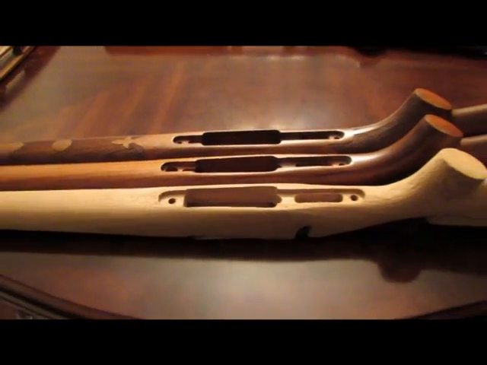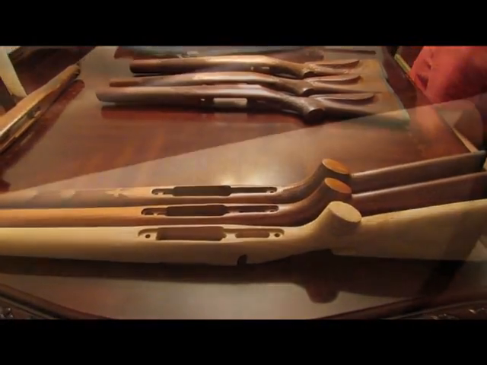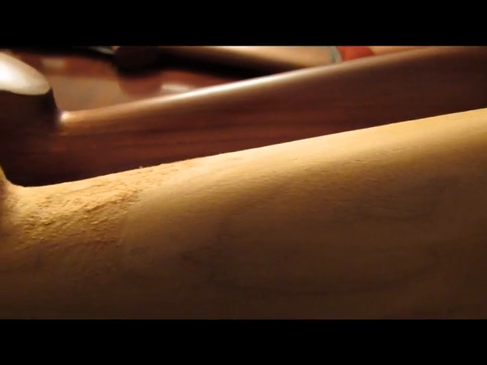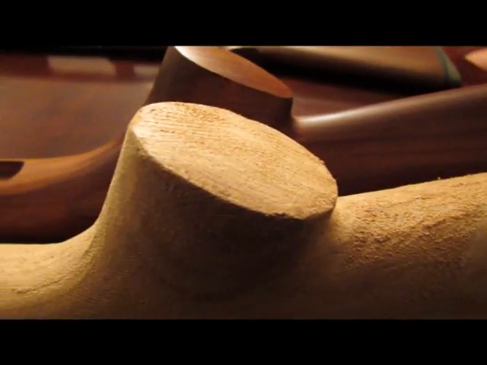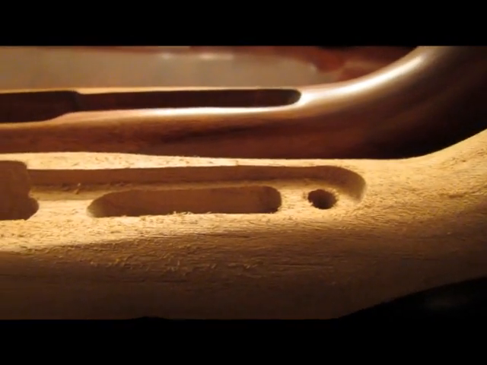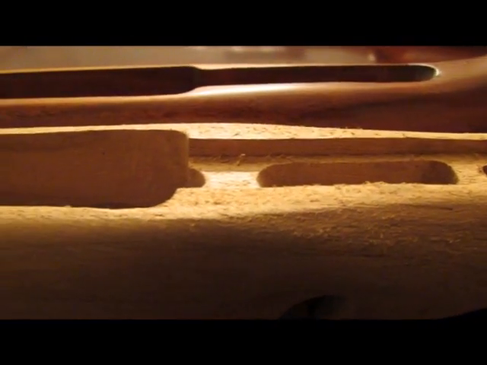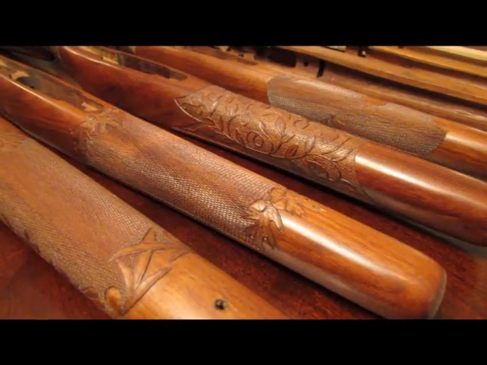You've got the xylem of the wood, and there are a bunch of little pores, and those can soak up a lot of water, and that can change the dimensions of those individual wood cells, and that can cause the stock to change its shape and dimensions as humidity changes. Now, if your barrel is in contact with the stock forward of the action, this can cause some major problems, because you're going to have different amounts of barrel tension going on down the stock.